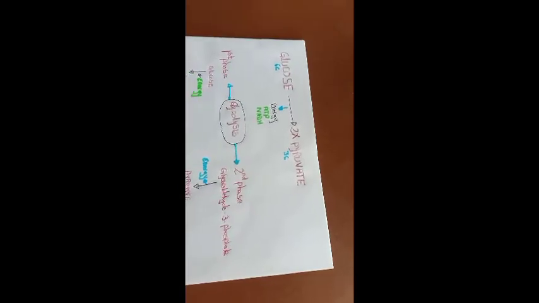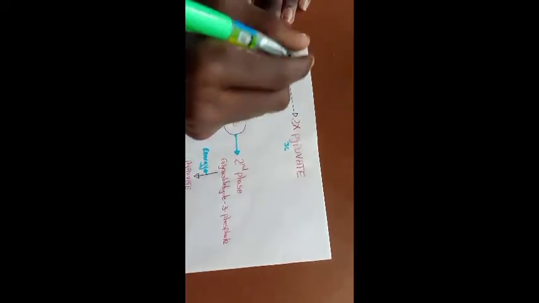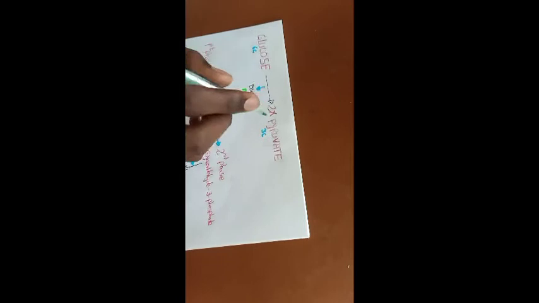So we are going to start on the process of glycolysis. Glyco means glucose, and lysis means breakdown. So in glycolysis, glucose, which is a 6-carbon sugar, is changed to pyruvate.